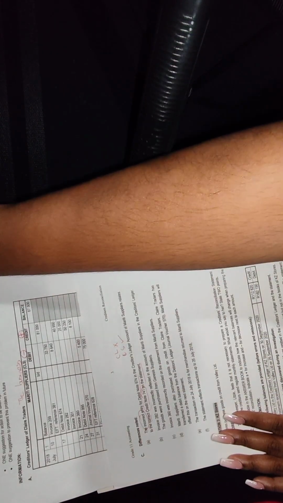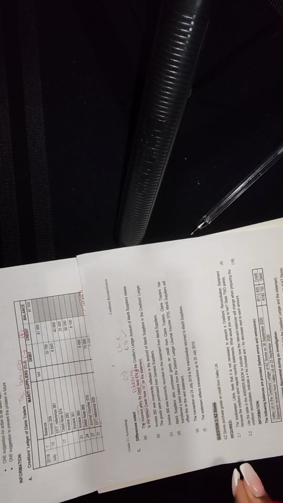So when I analyze this transaction, there are two things that stick out to me. Firstly, a debit note would mean that I am returning goods, and when I return goods, my account will go down. The second thing is that I am wrong. Who am I? I am the business. It says the incorrect entry, debit note 674. So I must go to my books and correct the error.